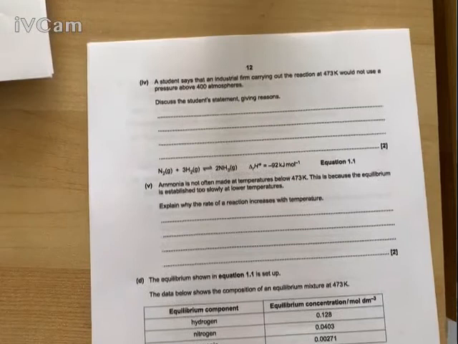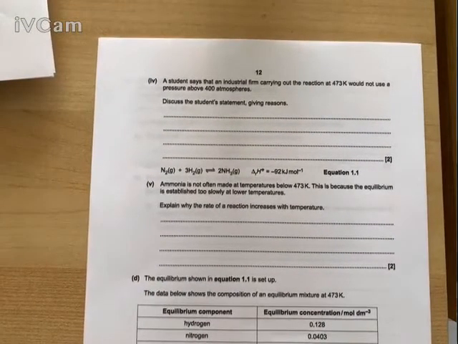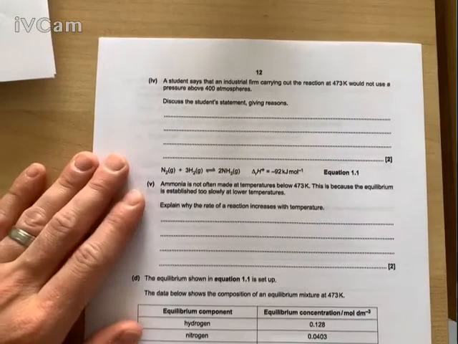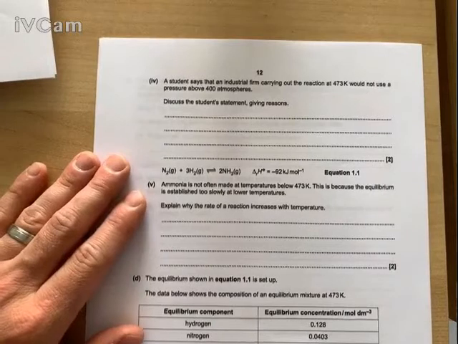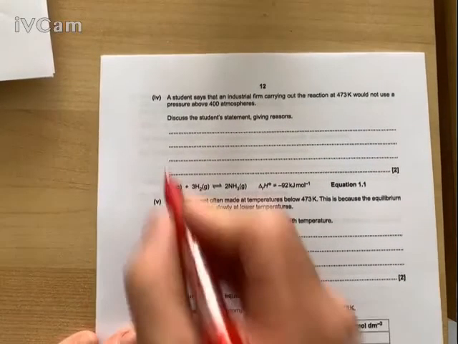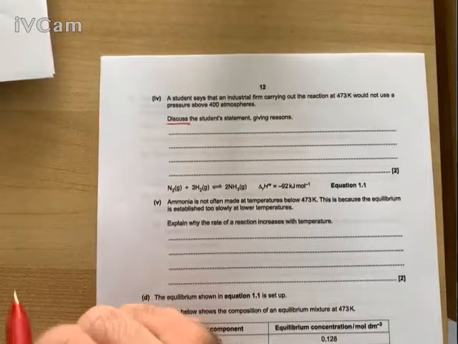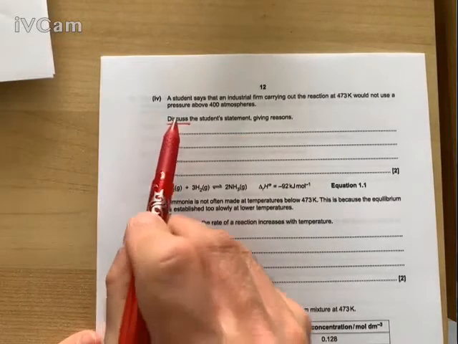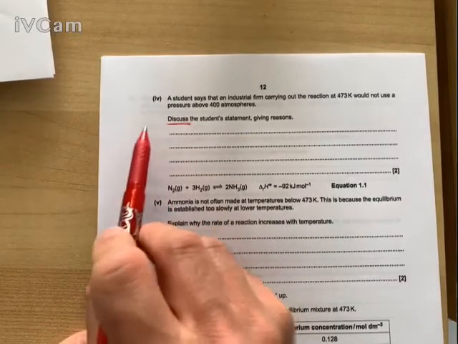Right, so a student says that an industrial firm carrying out the reaction at 473 Kelvin would not use a pressure above 400 atmospheres. Discuss the student's statement. So these are really annoying ones that come up in the module test as well, the discuss, and you don't always know what to do. The first thing to realise is discuss doesn't necessarily mean that the student is correct.